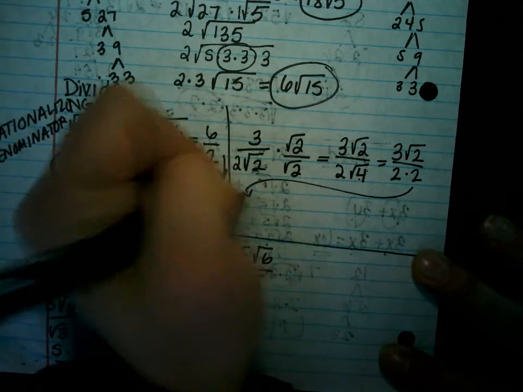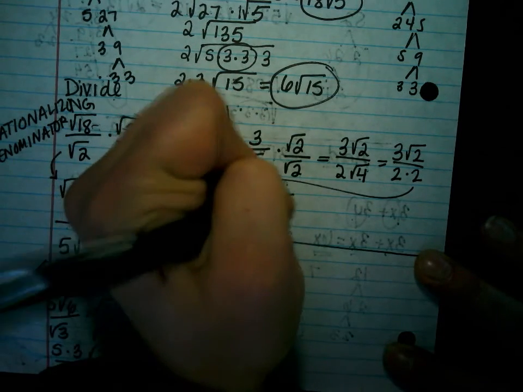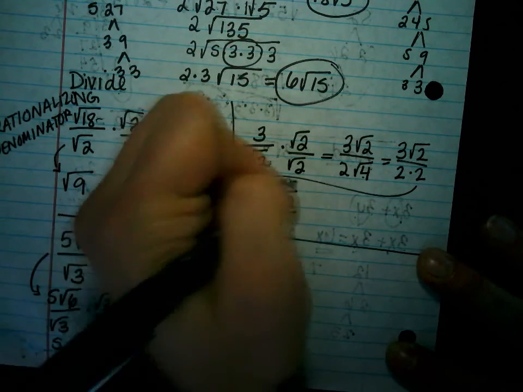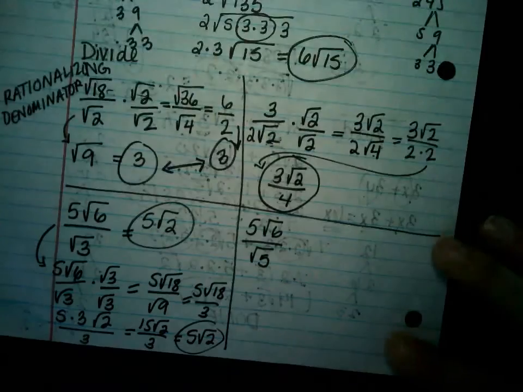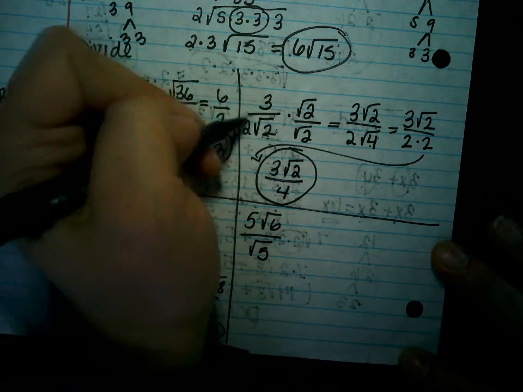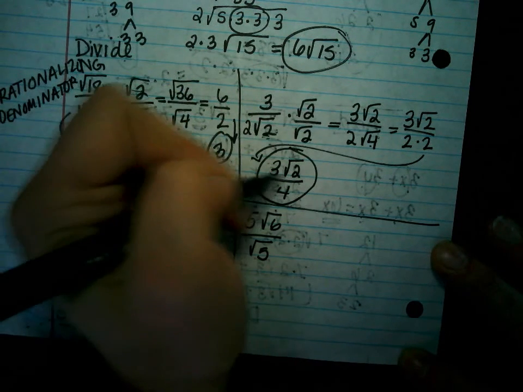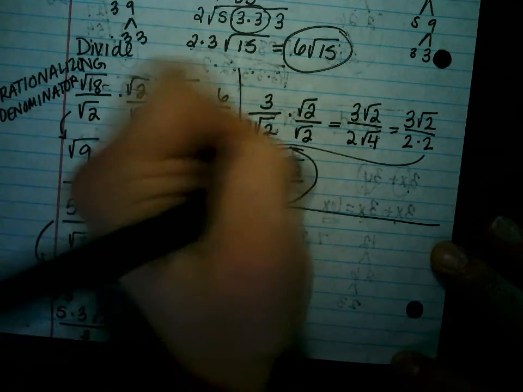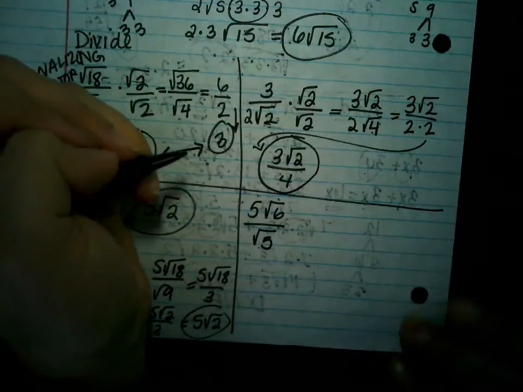So then I have 3 radical 2 on top in the numerator and 2 times 2 is 4 in the denominator. And if I calculate what 3 over 2 times radical 2 is, it's still exactly the same as 3 times radical 2 over 4, but this is the accepted standard form in math that you're going to see.